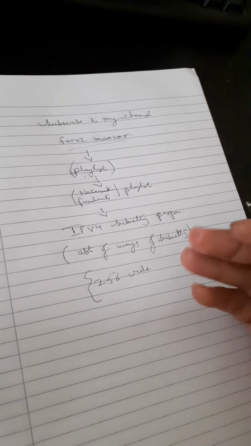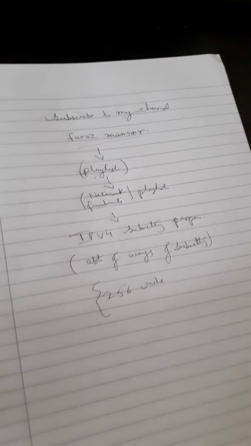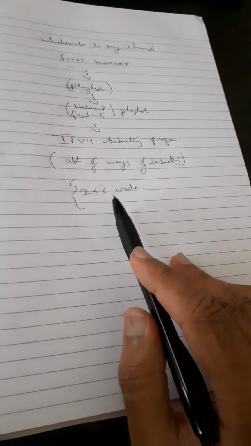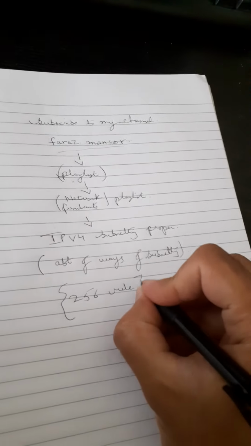Following subnetting and networking, with Cisco and other networking, and starting from zero knowledge of IT, this is a way in which you can easily learn networking and subnetting, especially if you want to find out the ranges, and I'll tell you later what to do with them. So now I want you to just remember this 256 rule of IPv4 subnetting.